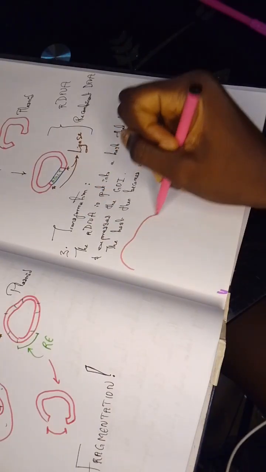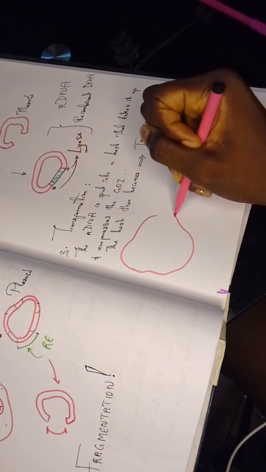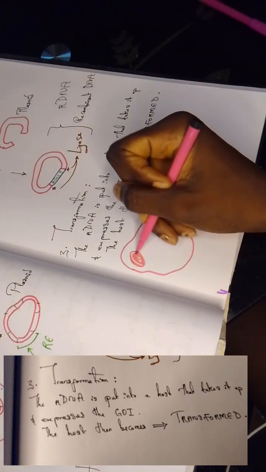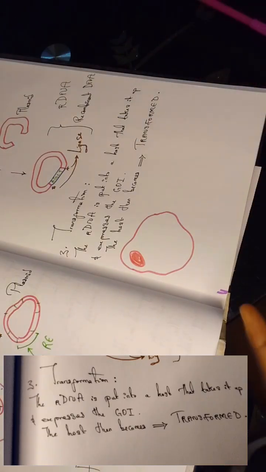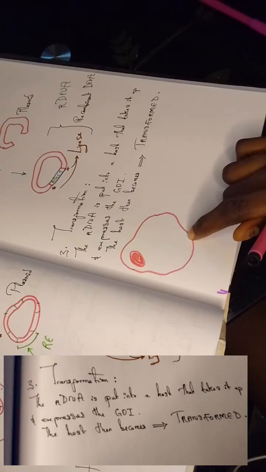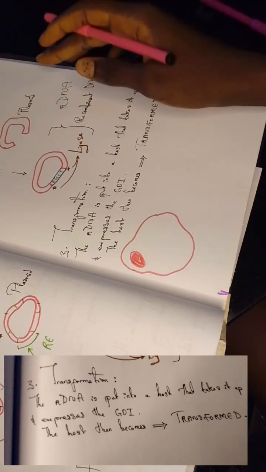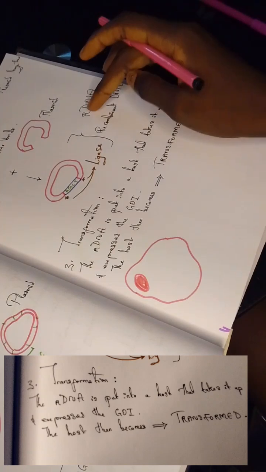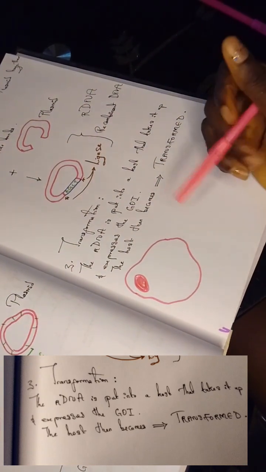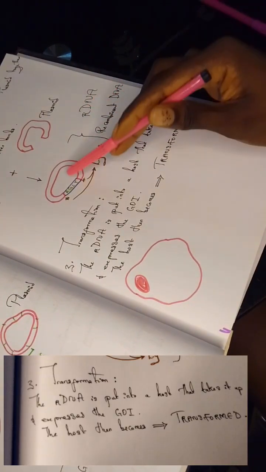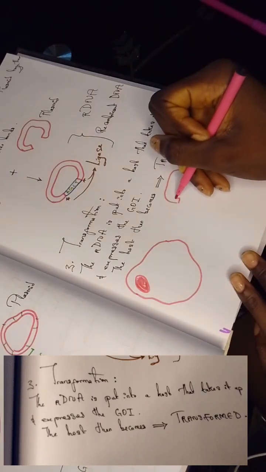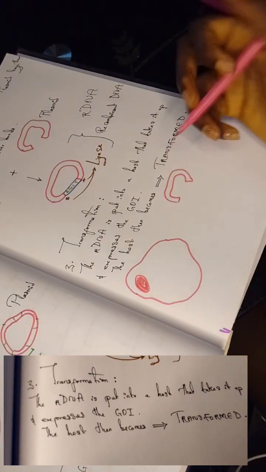transformation. Now in transformation, remember the bacteria, the one we got the plasmid from, that circular DNA material. So we get back the bacteria and then we put the recombinant DNA, this one we formed here, and insert it back into the bacteria. Now, when we insert this recombinant DNA into the bacteria, it becomes transformed. So that's basically the process of transformation.